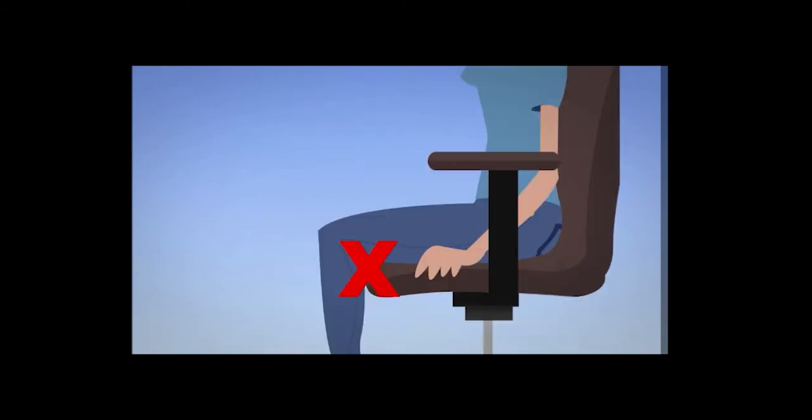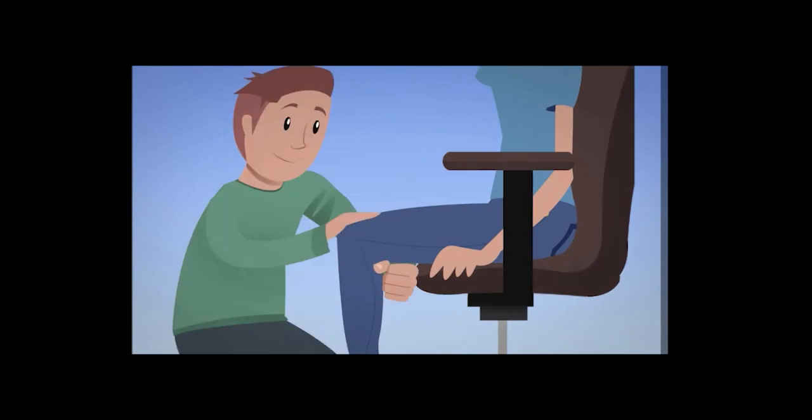Next, we want to check the seat pan depth. Do you have room to place a full fist between the edge of the chair and the back of the knee? If not, then you will need a new chair with a shorter seat pan.